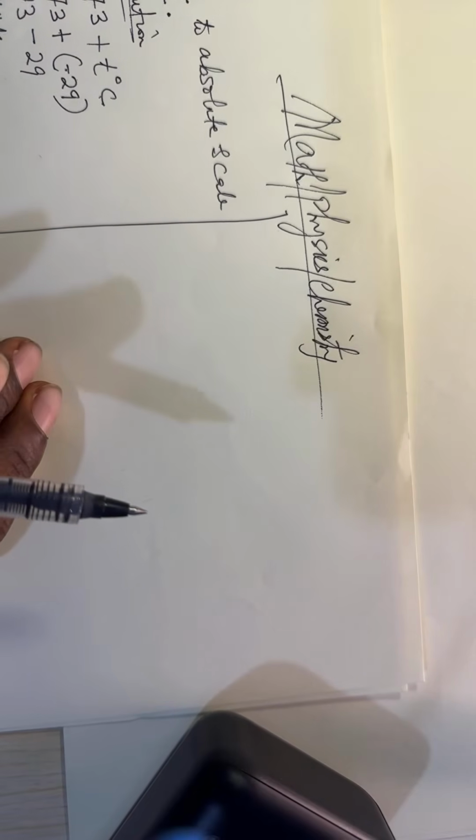So the next question says, this is question 3.